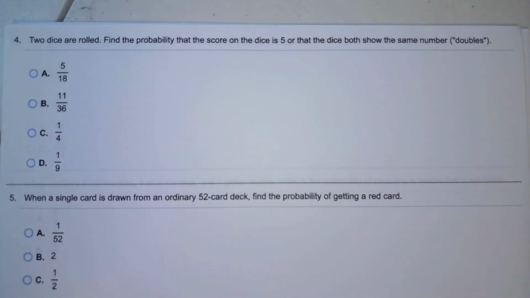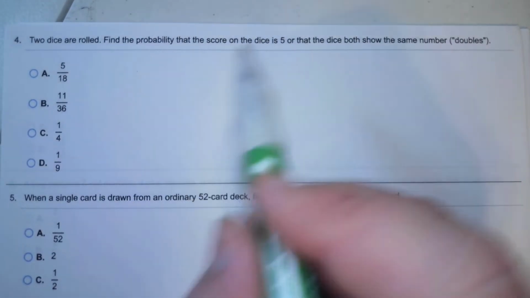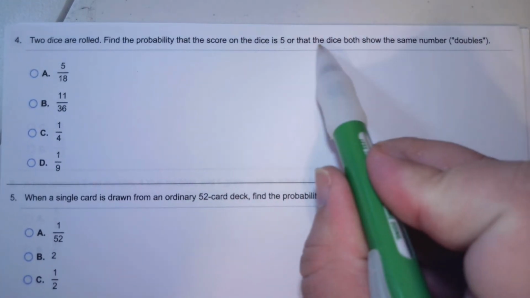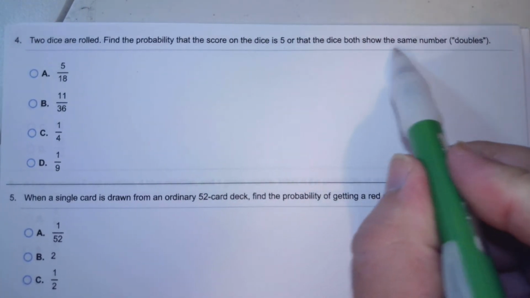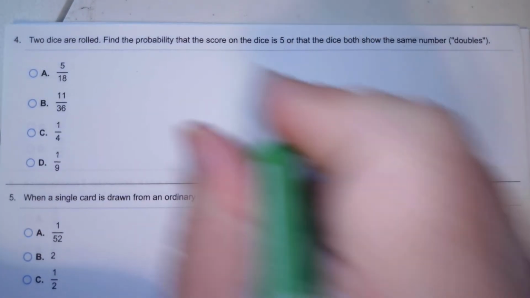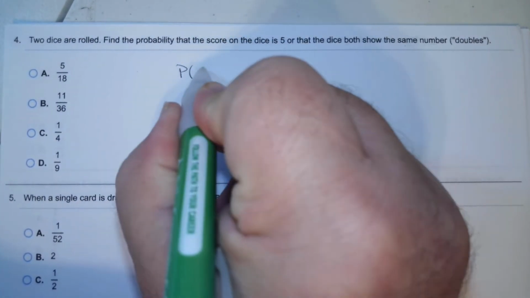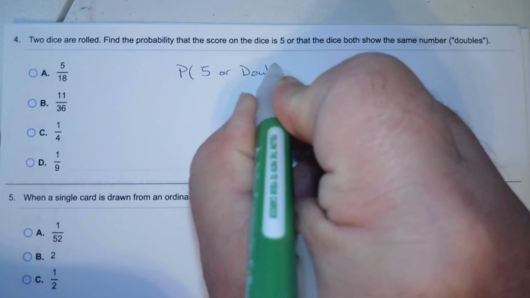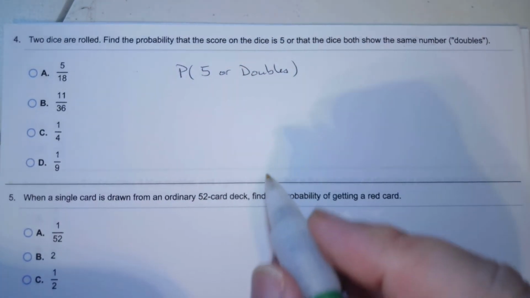Alright, 2 dice are rolled. Find the probability that the score of the dice is 5, or that both dice show the same number, or doubles. Okay, so we want either a 5 or doubles.